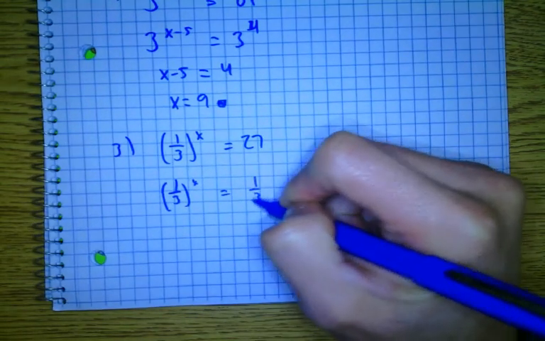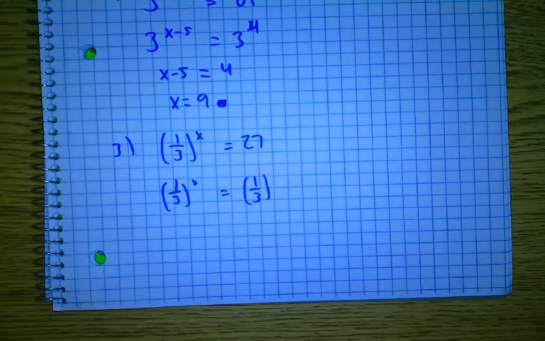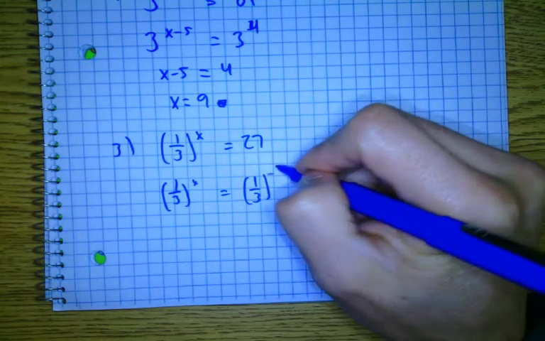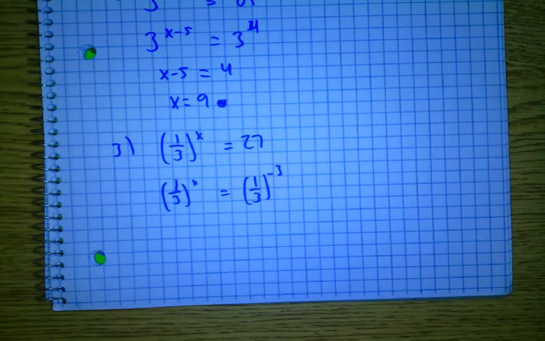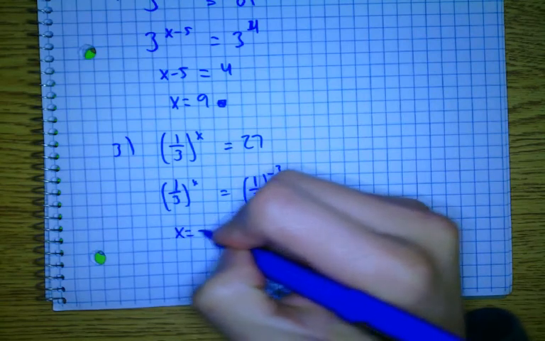And here's the trick, guys. Forget that it's a fraction. Just ask yourself, 3 to what power gets you 27? So now just do a -3. You with me? Okay, so now that you have the same base, you get what? x equals -3.